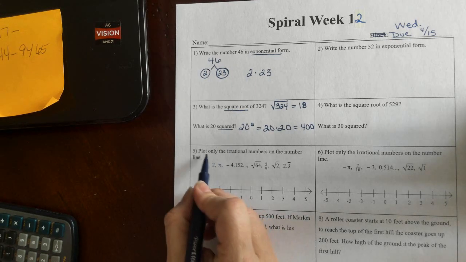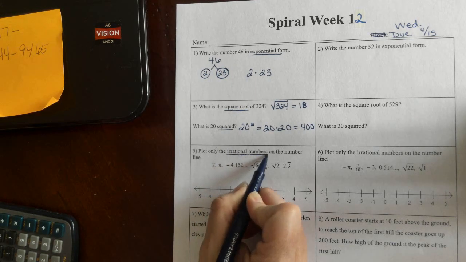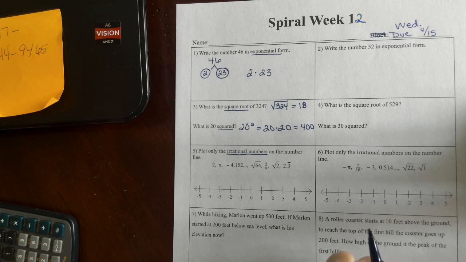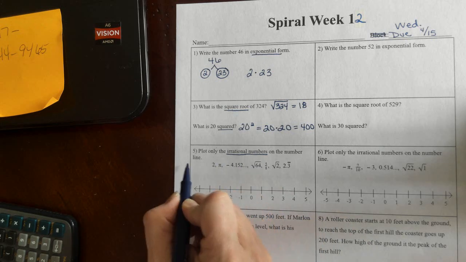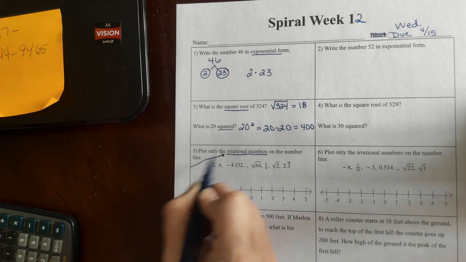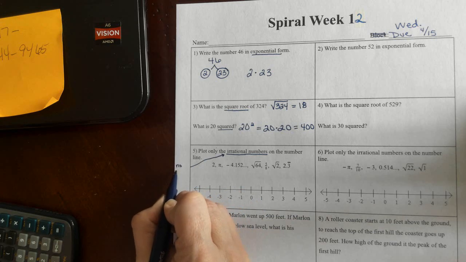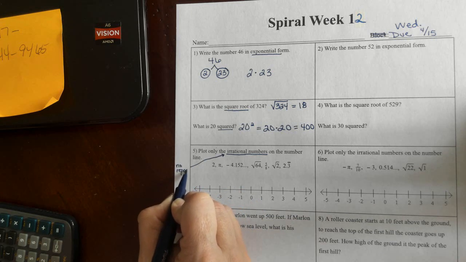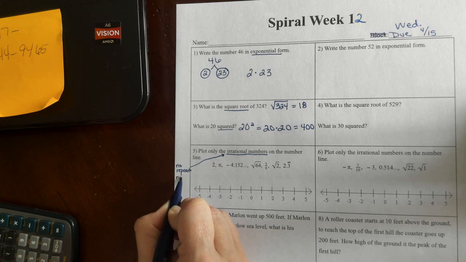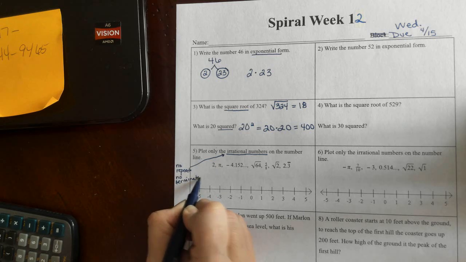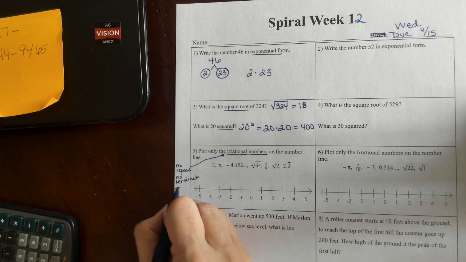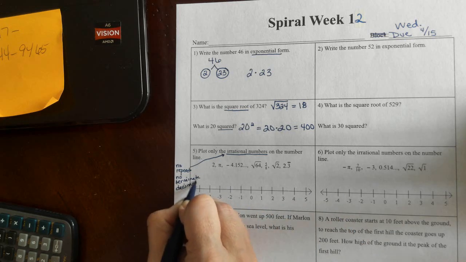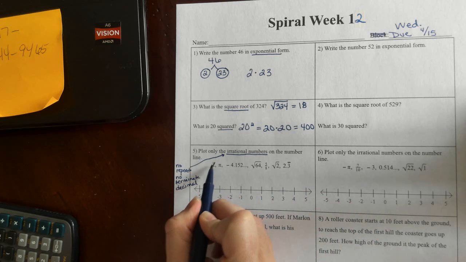Number 5 says plot only the irrational numbers on the number line. So remember, irrational numbers are non-repeating, non-terminating decimals. Okay, so whole numbers are out.